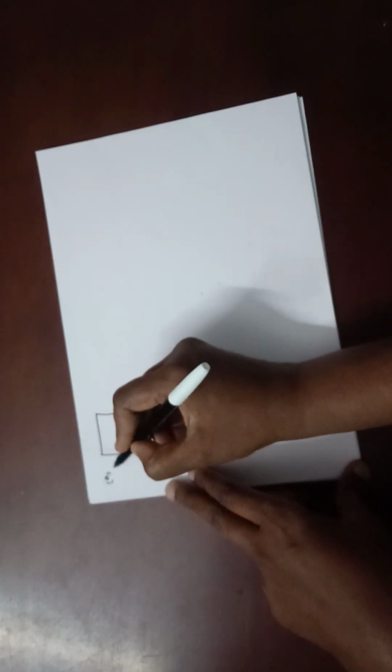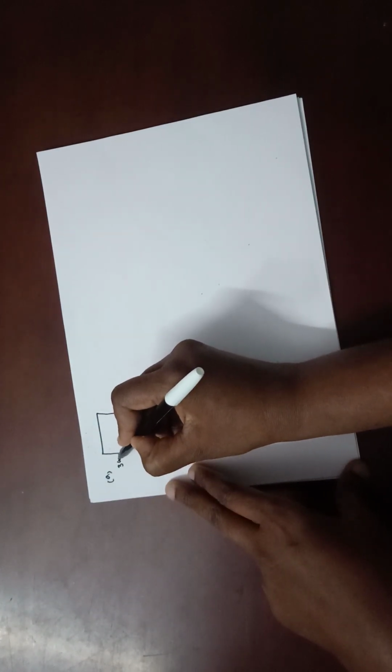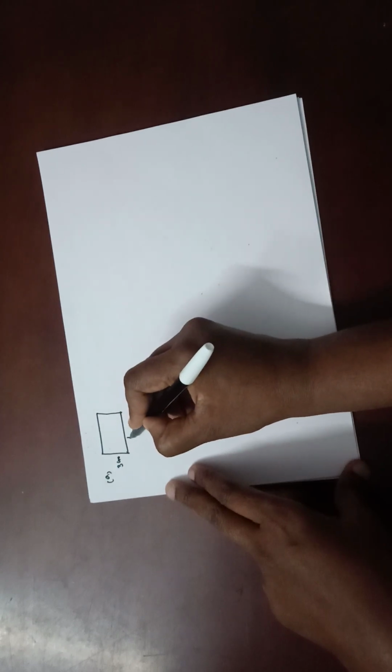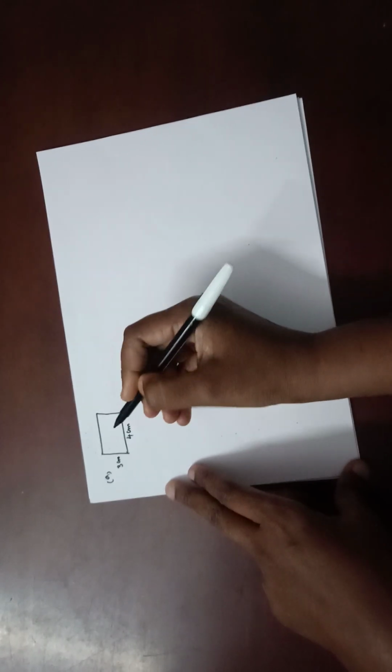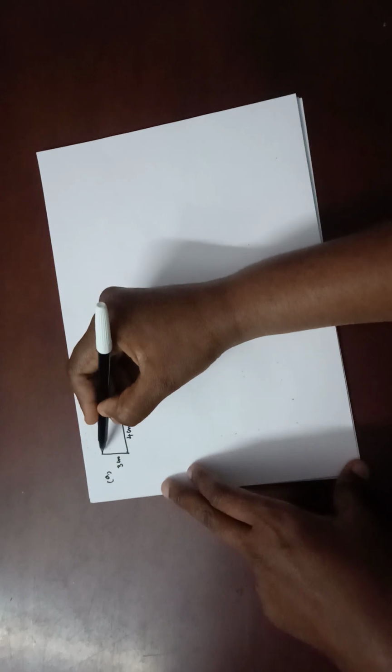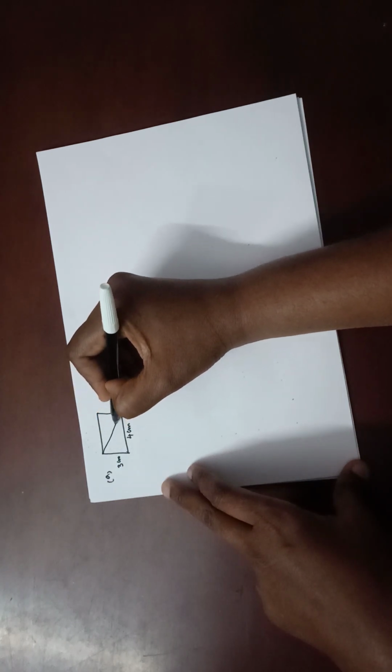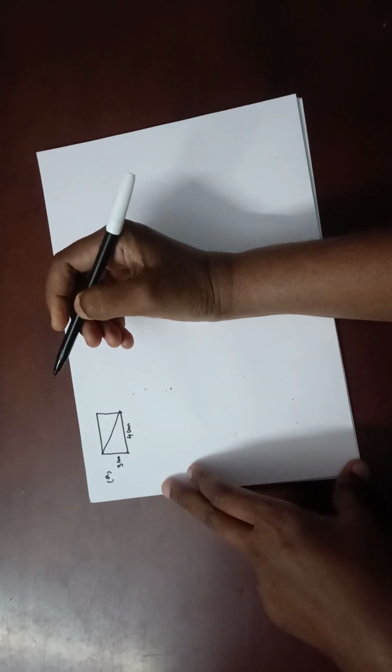So one side is 3 centimeters, the other side is 4 centimeters. Let the length be 4 and the breadth be 3. This is the diagonal.